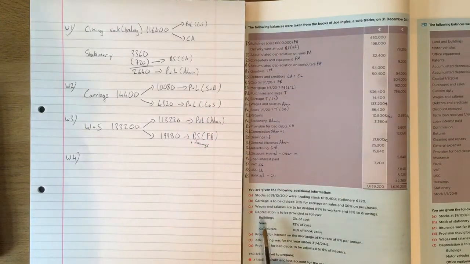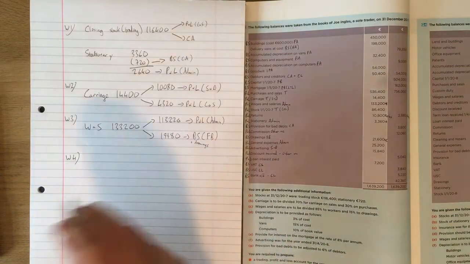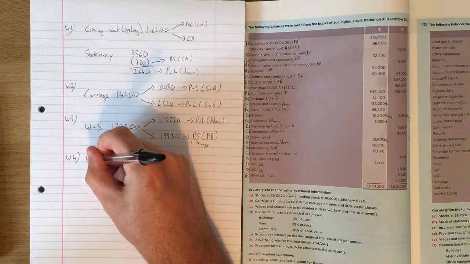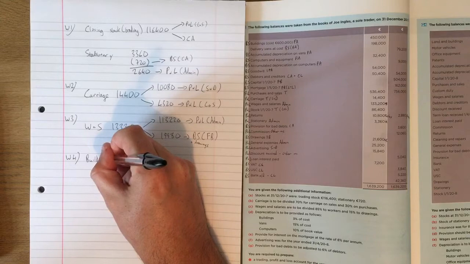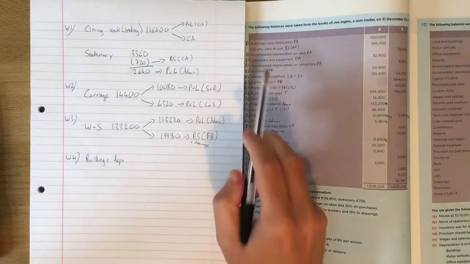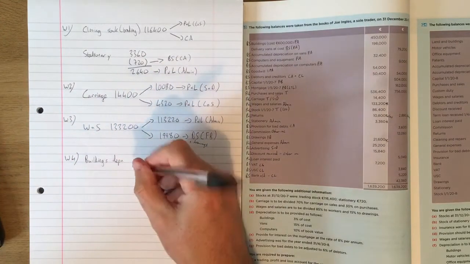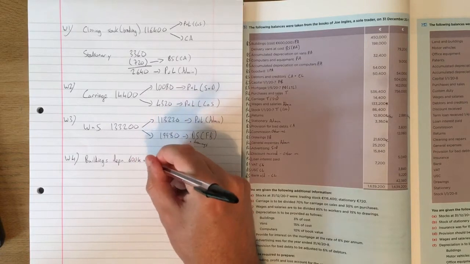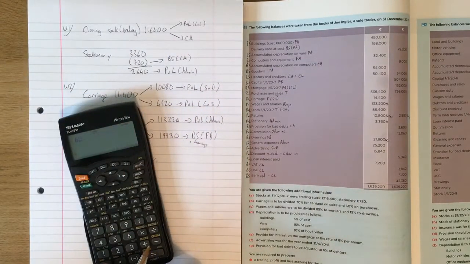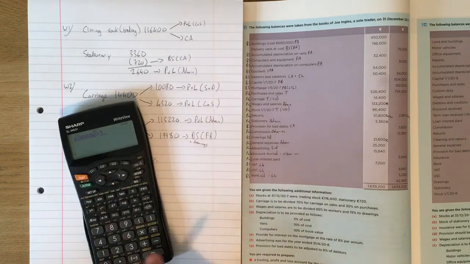As a reminder, working four then, so depreciation. So again, an adjustment you're going to see in every single one of these questions. So buildings, 3% of cost. So buildings depreciation. So buildings cost is 600,000. So 600,000 by 3%, so 600,000 by 3% is 18,000, or else 600,000 multiplied by 3, second function, the percentage of the 1, there's 18,000.